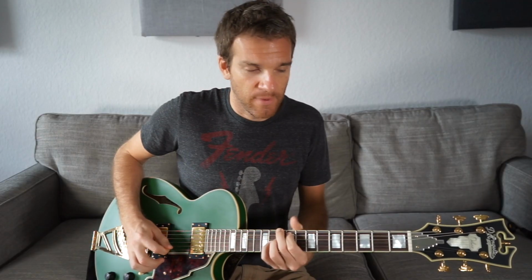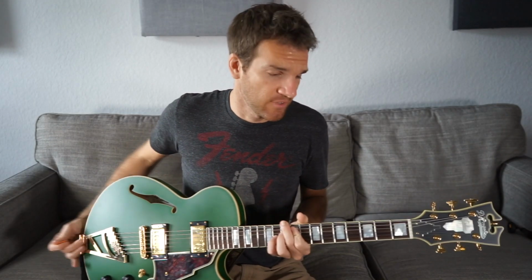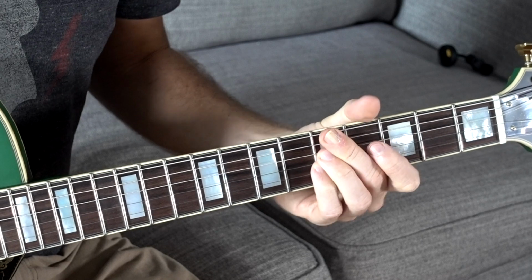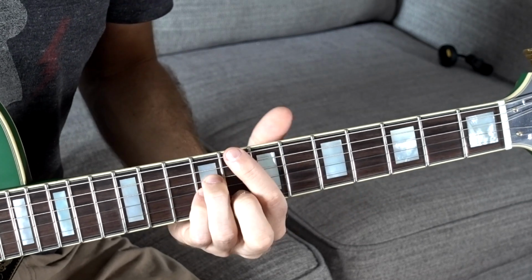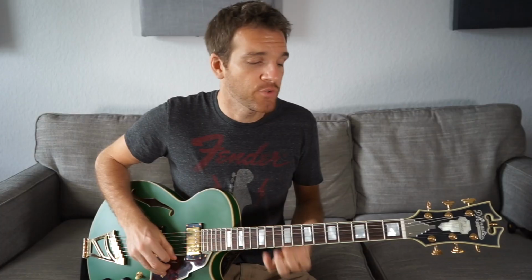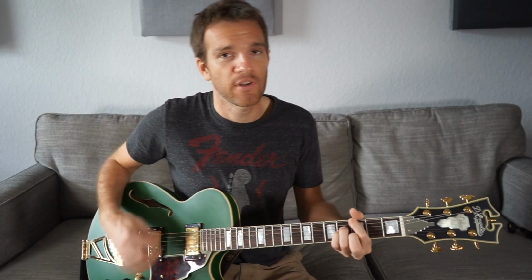Super jazzy, right? Especially on this awesome D'Angelico Deluxe SS semi-hollow body guitar. So, G major 7, A minor 7, B minor 7, C major 7, D7. Okay, now notice the way I'm playing it. I'm hitting the root note first, and then striking the rest of the chord.